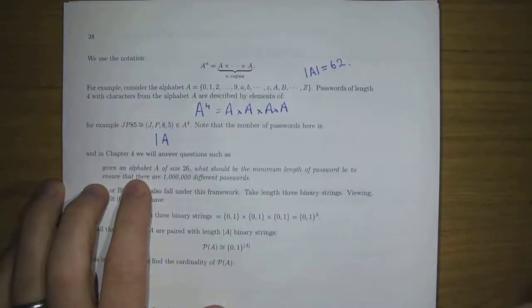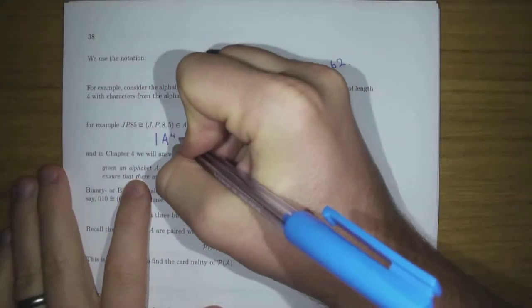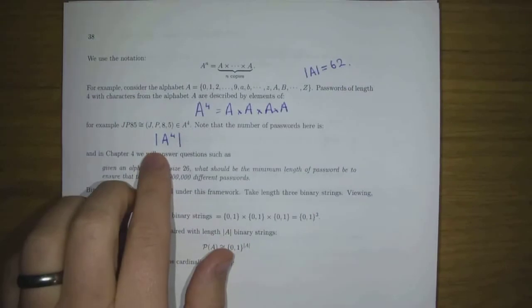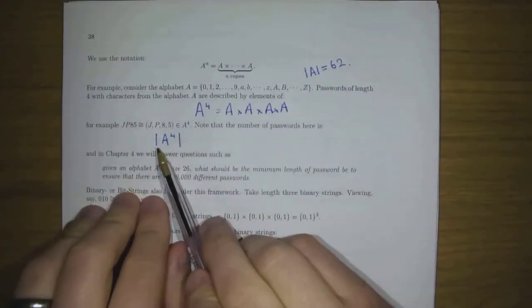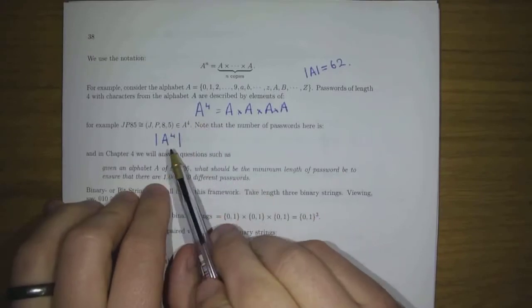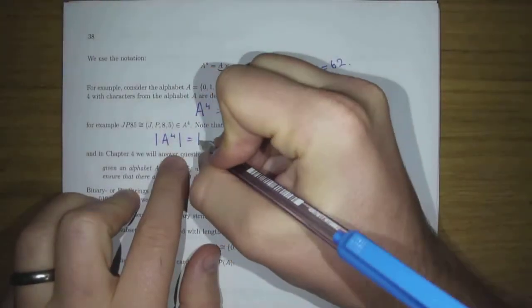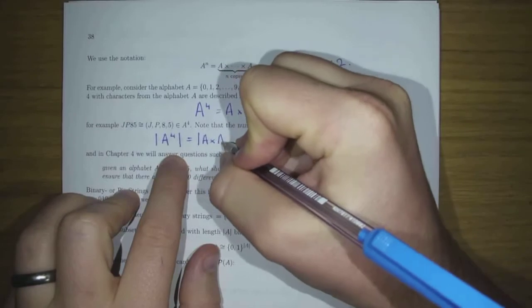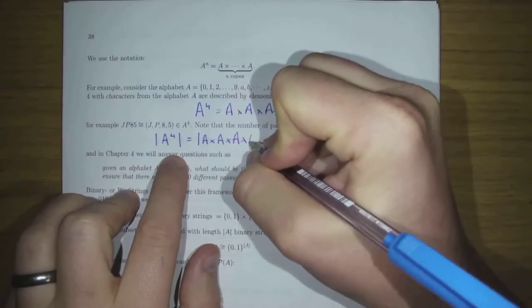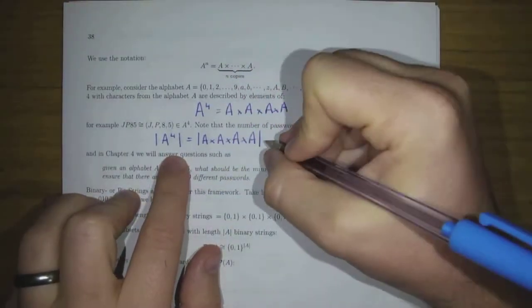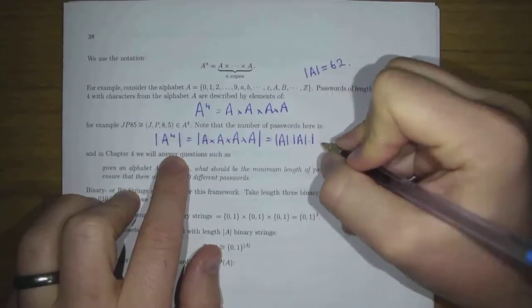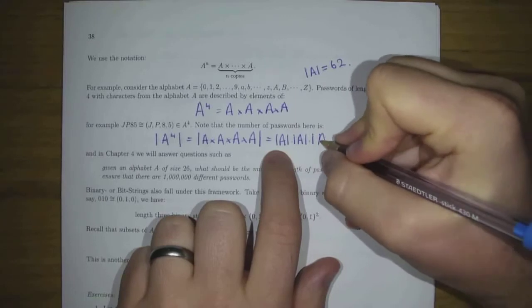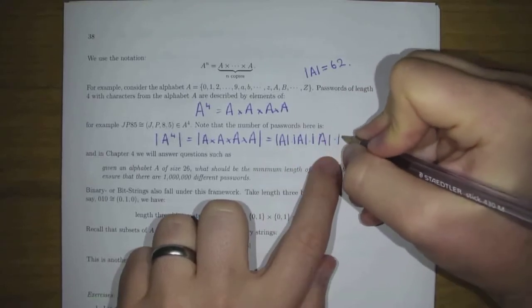And for the number of passwords, you can just keep doing the Cartesian product thing. Each element of this Cartesian product is a password, so the number of passwords of length 4 is the number of elements in A times A times A times A. You can show that this is the number of elements in A, times the number of elements in A, and so on.